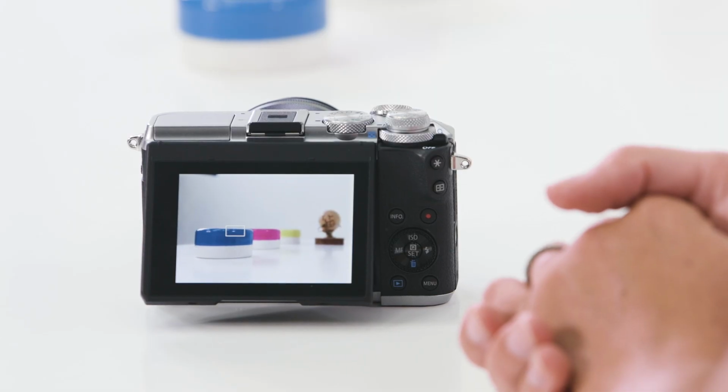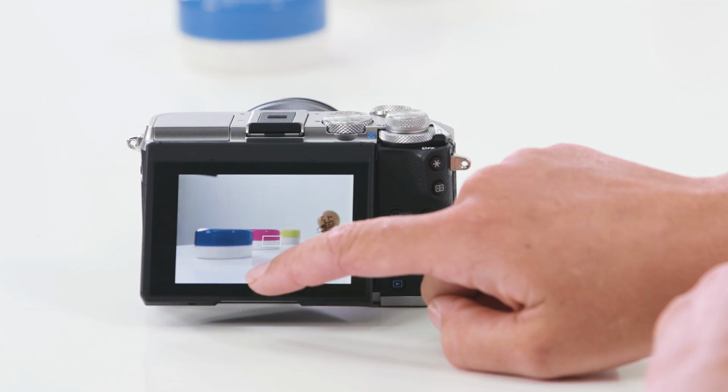So let's get started. So, what is AV mode? The AV mode allows us to select an aperture to control our depth of field. So let me show you a little bit more. In this setup, I've selected a low aperture number, so f5.6, and I'm going to focus on the item closest to the camera with the camera's touchscreen.